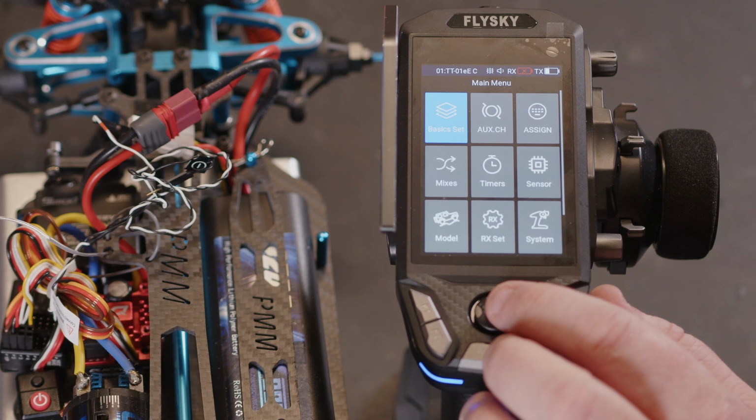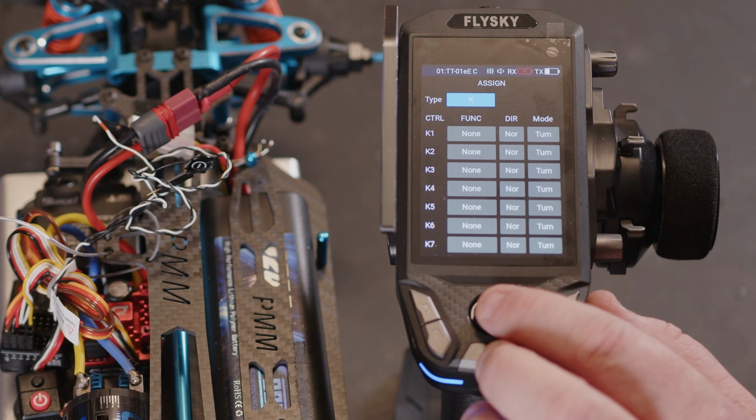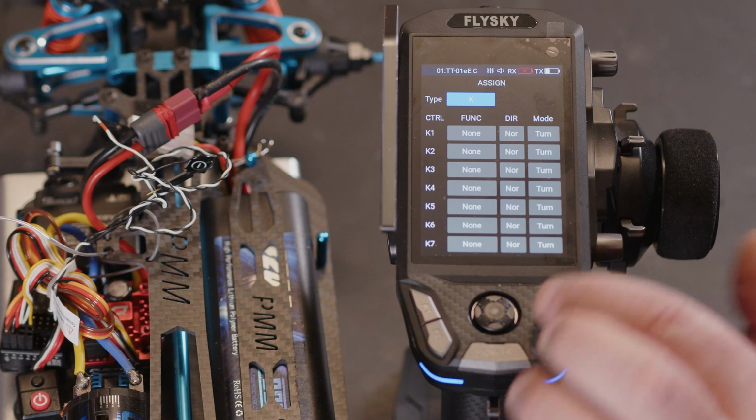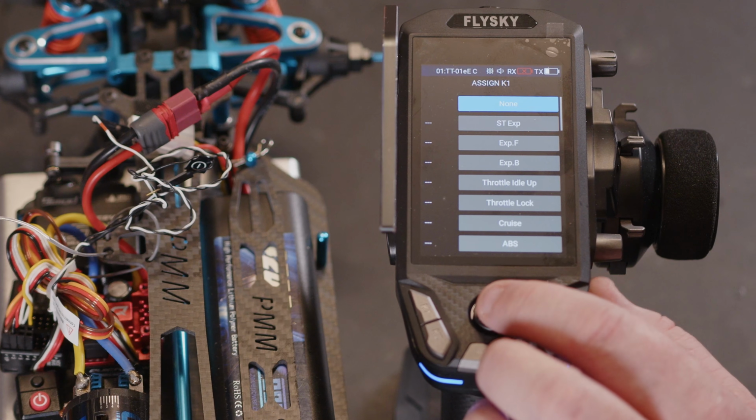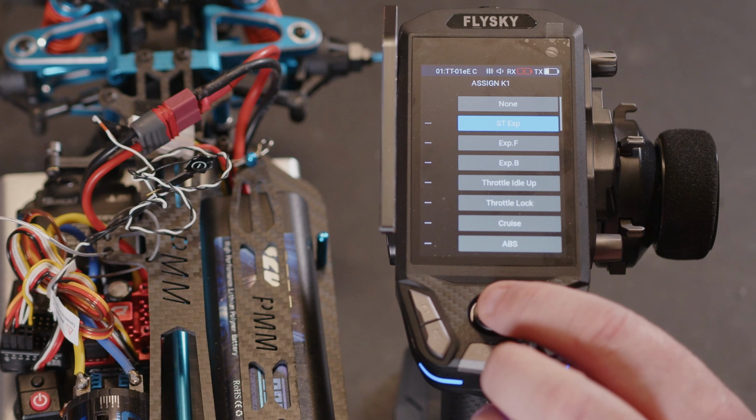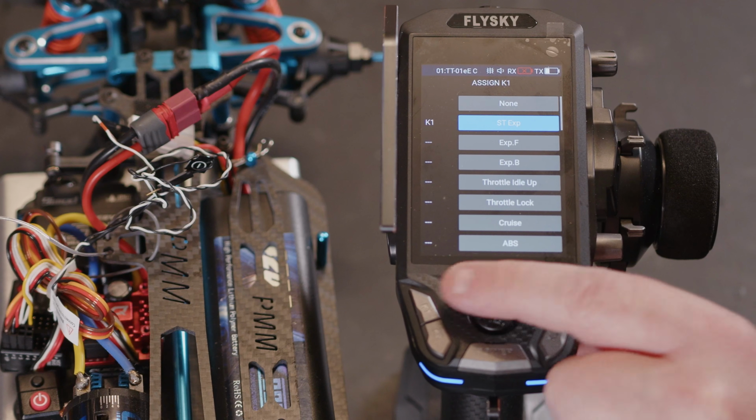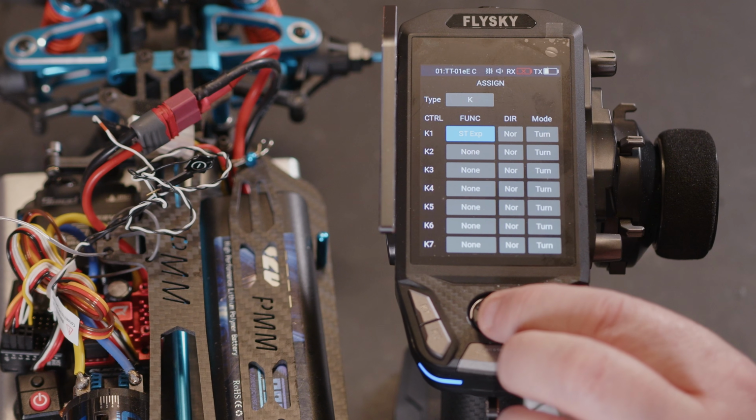Other things that we can do with this, so if we go to the assignment menu, if we look at the K for the buttons, for all these we can go in, so we can set K1 to steering.